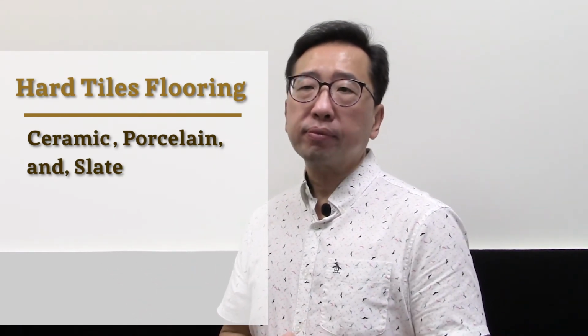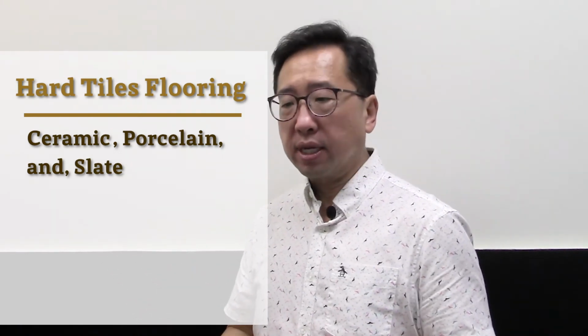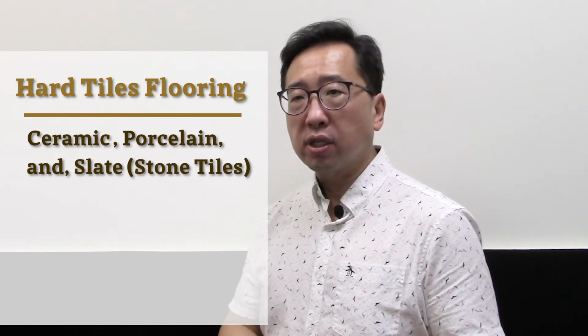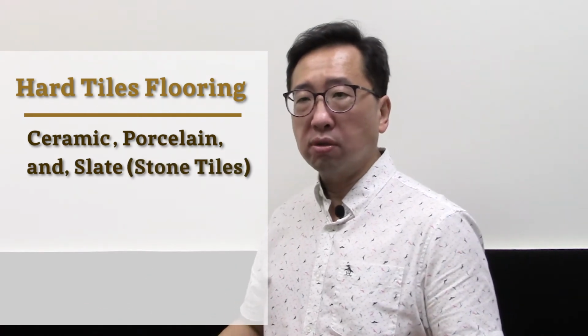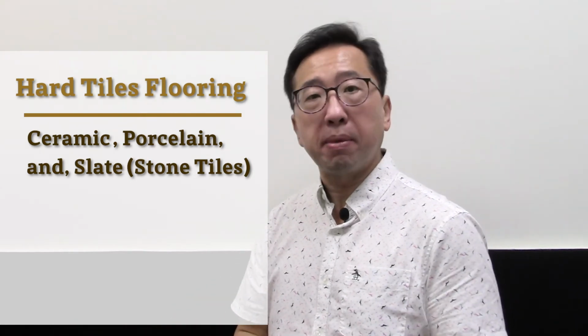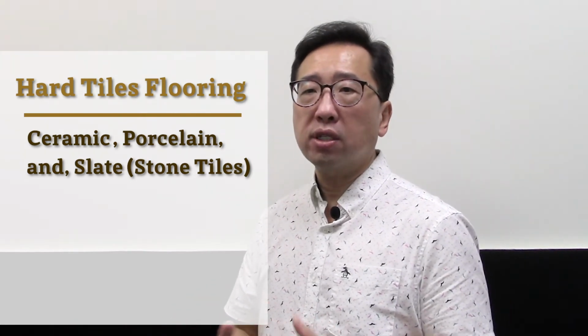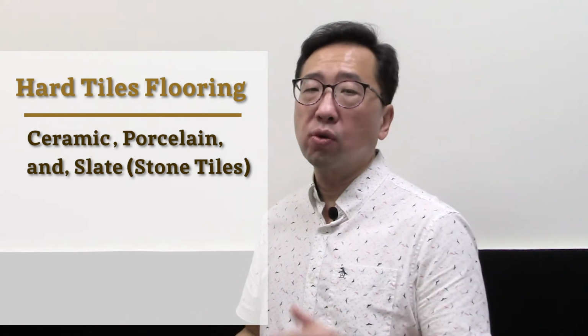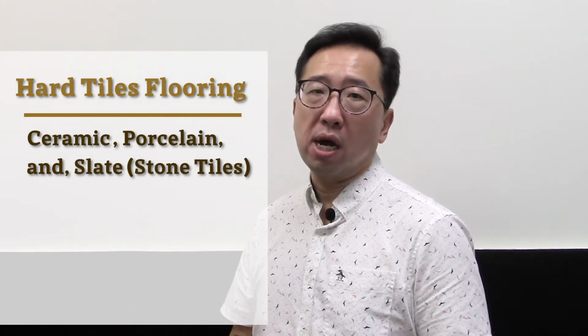And then another one is slate. Slate tile is actually stone tile. They have natural slate, and you lay it out, right? And then between the pieces you use cement grout. Now for this hard tile, and also stone like marble tile, right?